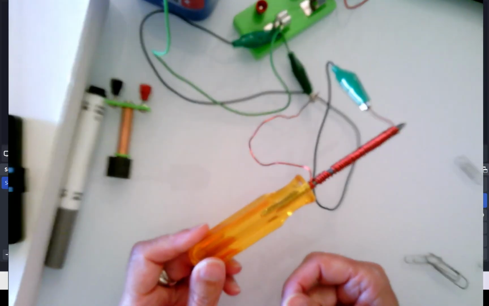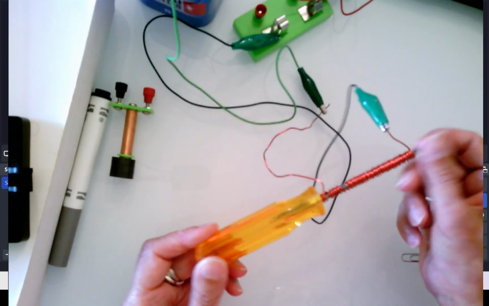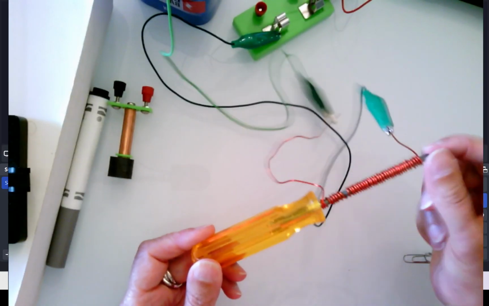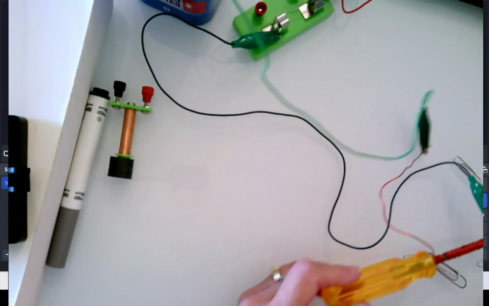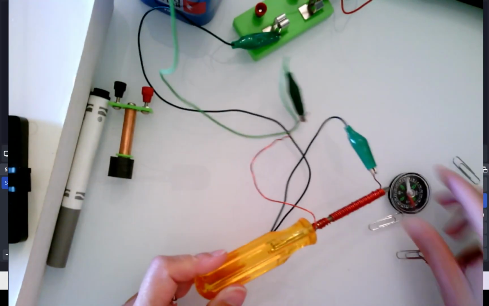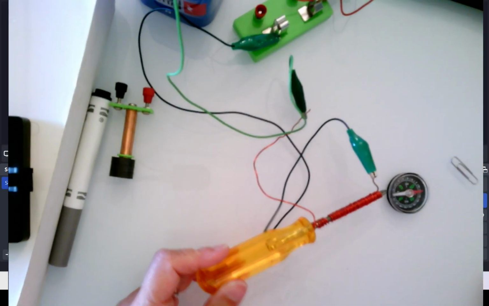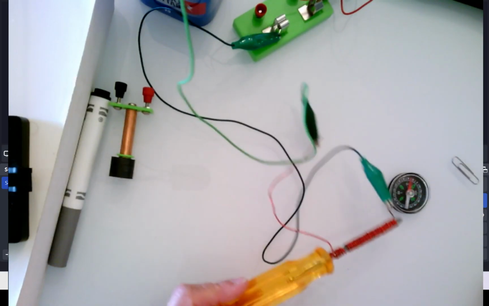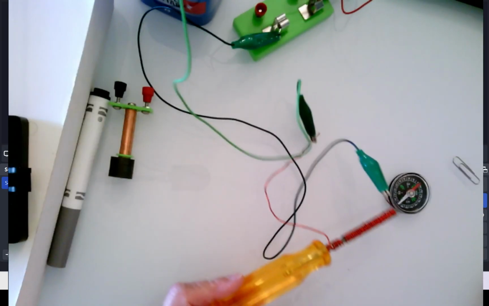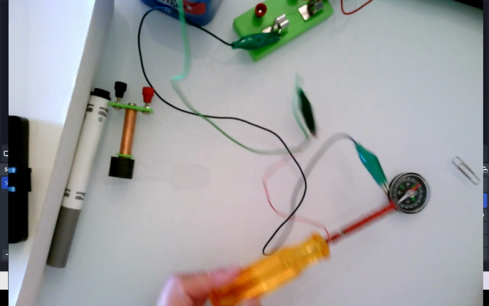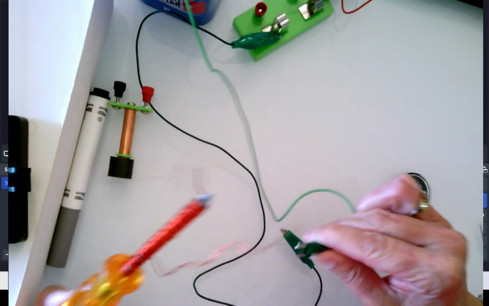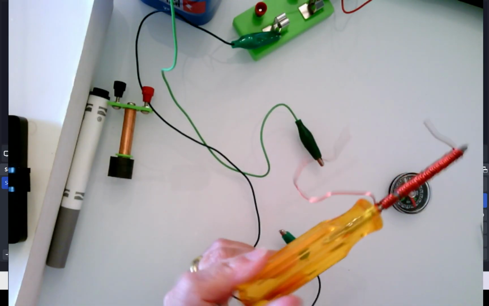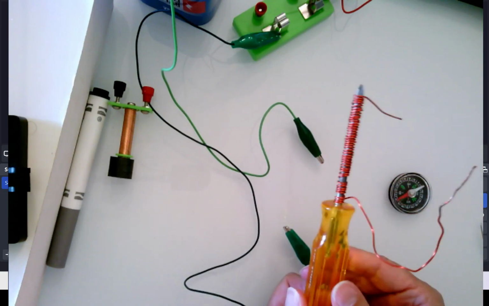Interestingly, even when I open the switch, some of the domains inside the iron core stay magnetized. So it's still going to be like a magnet, even though the switch is open, it still behaves like a magnet. Okay, it keeps its magnetism. So it's like I have made my own permanent magnet. So it's not great if you want to use that to lift a junk car wreck.